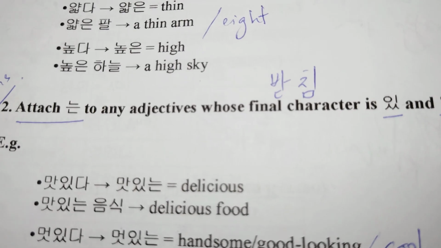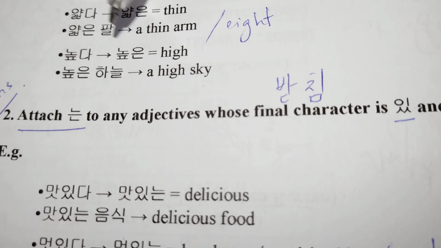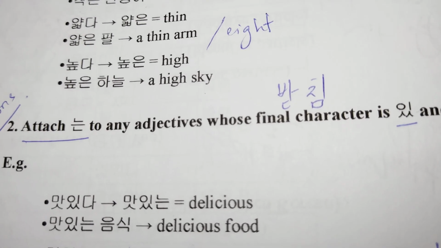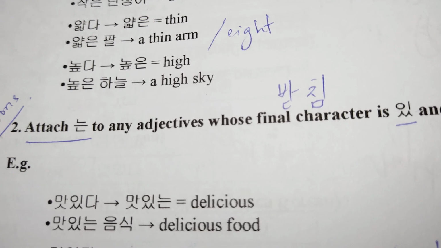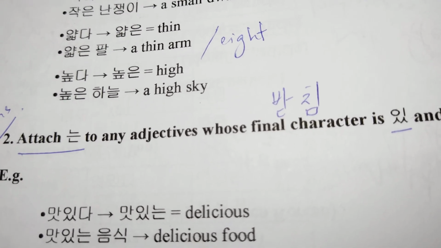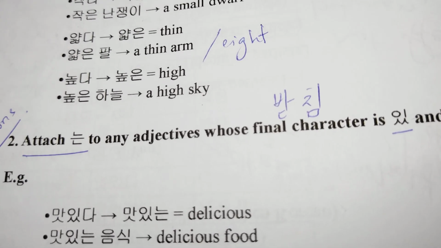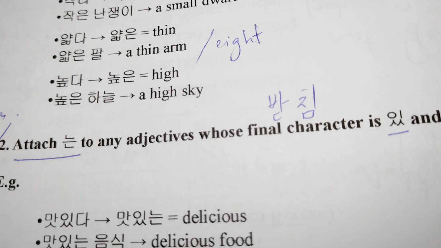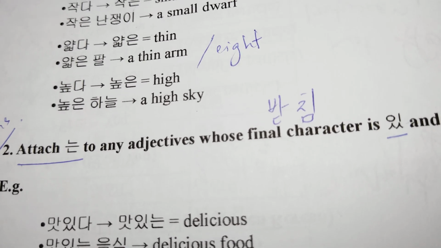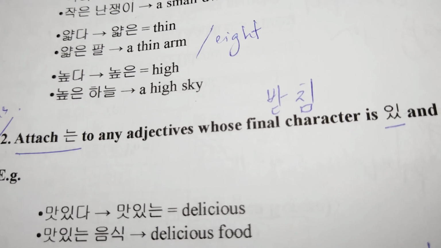The next is nopta. Nopta means high, and it changes to nopen. Nopen haner, or nopen building. Haner, I don't think you can exactly say that because the sky is always up there, so it's always going to be high. But if you think of a building, maybe you could say a high building. In that case, you would say 높은 building.